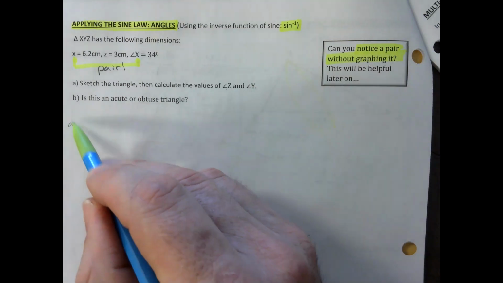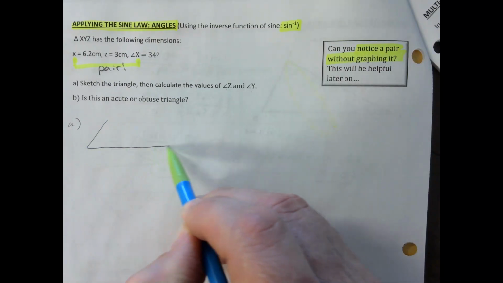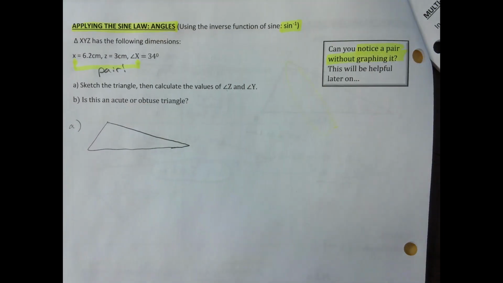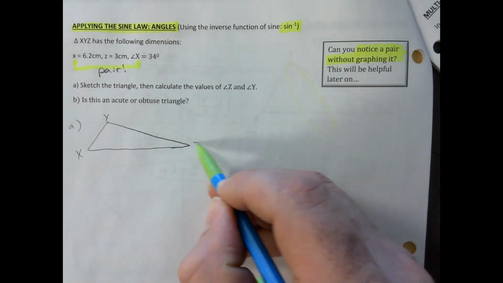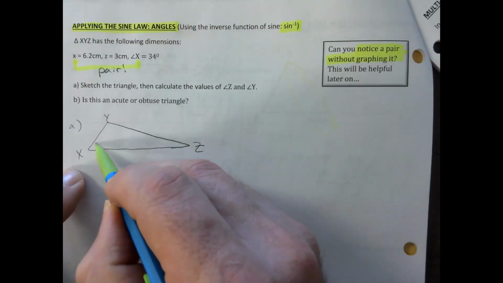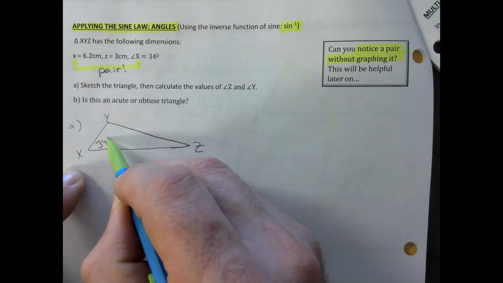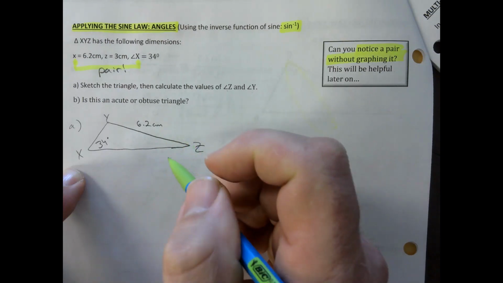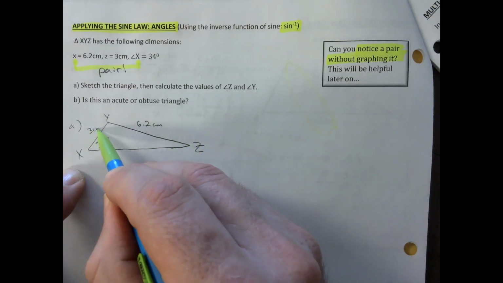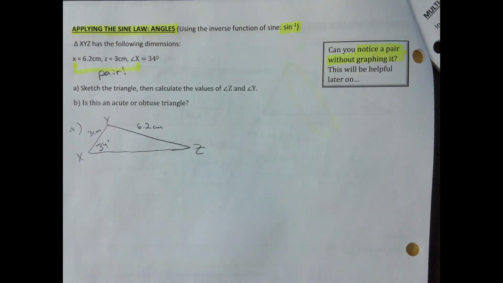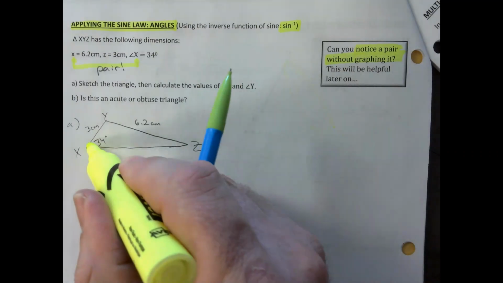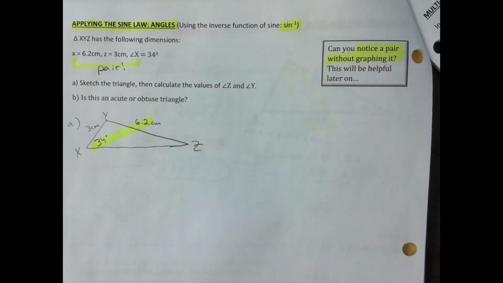So let's do A here. And when I sketch, I don't draw them to scale. Okay, so don't be going off of that. I'm going to go X, Y, Z. Angle X is 34. Side X is 6.2 centimeters. And this is 3 centimeters here. Okay, so regardless of what happens next, you should at least figure out this is sine law, right?